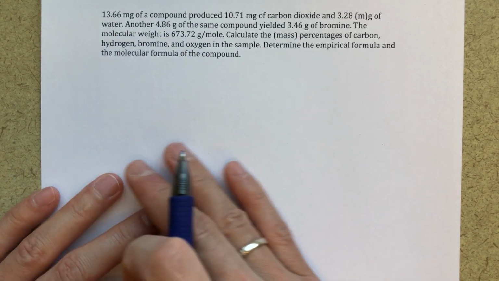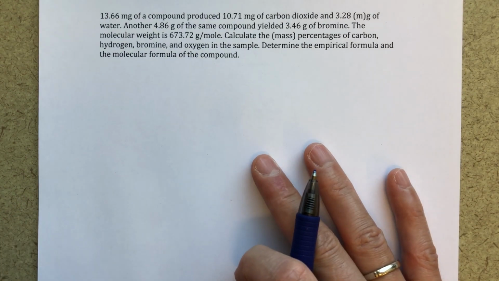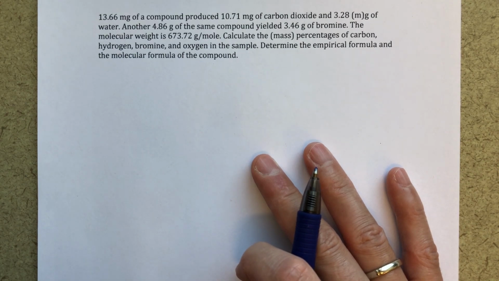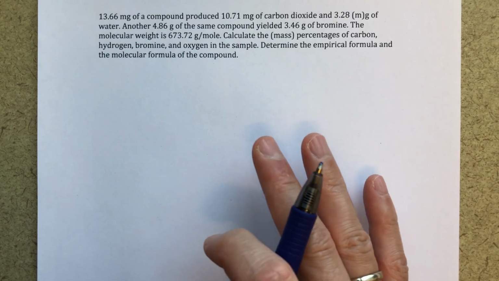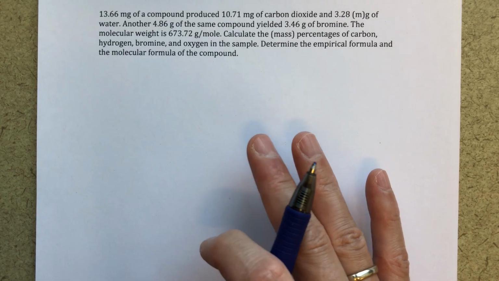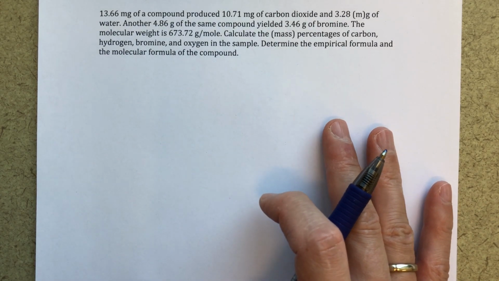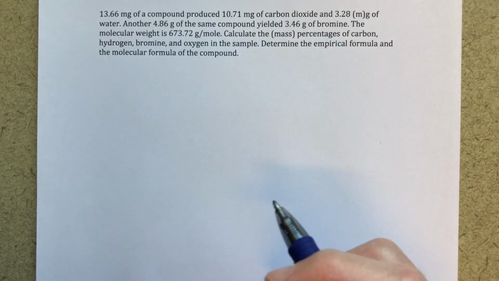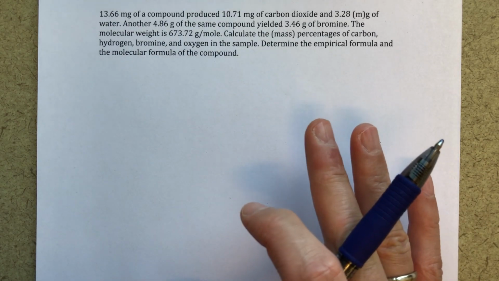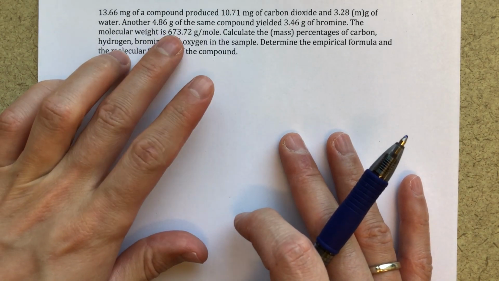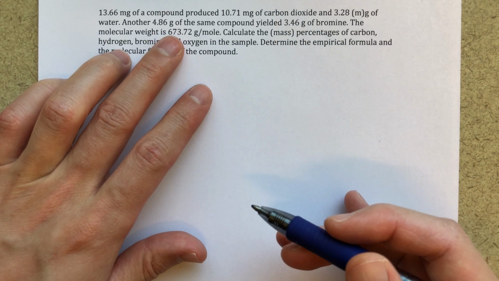So this is a great empirical formula problem. It's definitely very challenging. It's one of the hardest empirical formula problems that I've seen. But there is this weird aspect where they're giving us the molecular weight, and there's a shortcut method to solve for the molecular formula and the empirical formula using that molecular weight. I'm not going to do that in this video, because we're not always going to be given a molecular weight when we're asked to find empirical formulas.